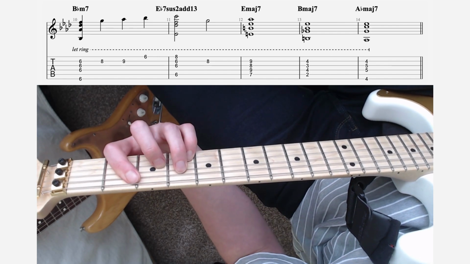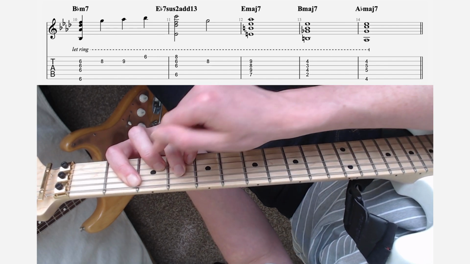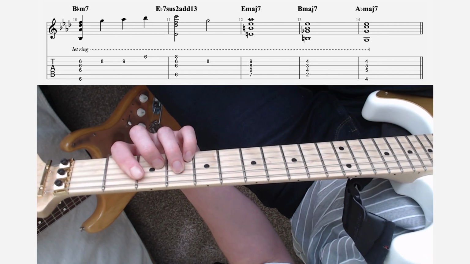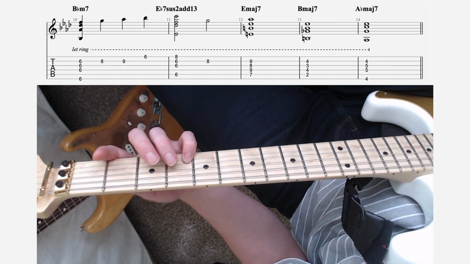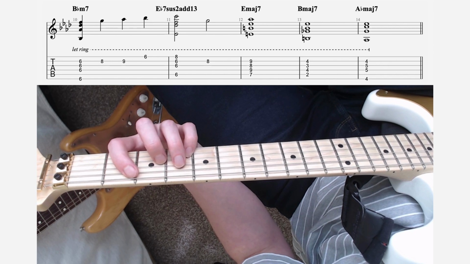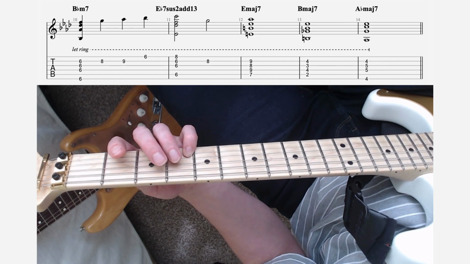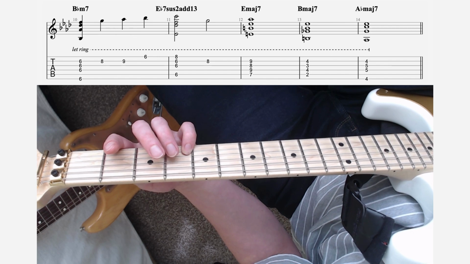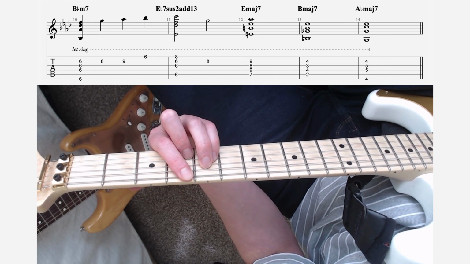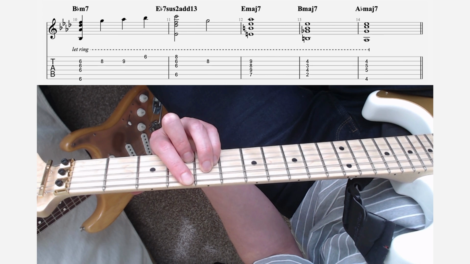And this chord can go to that chord and still sound relatively good because they both have this note, which is an E flat note. So B major 7 has an E flat there, and A flat major 7 also has that E flat note.